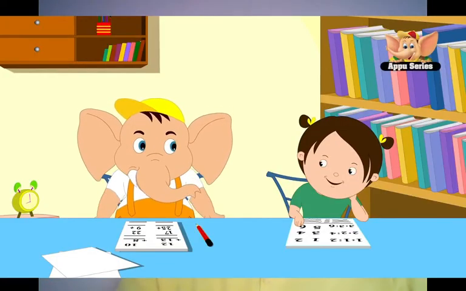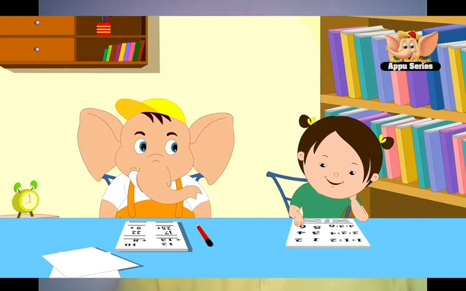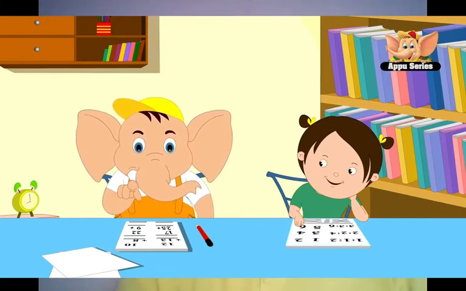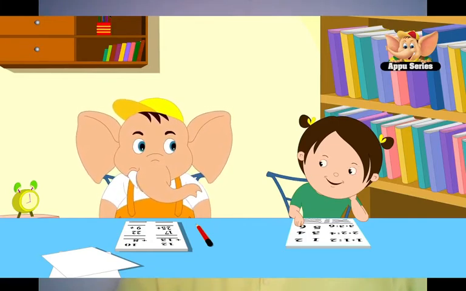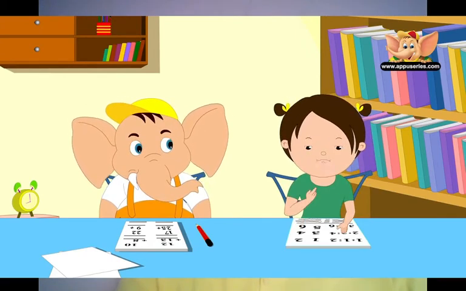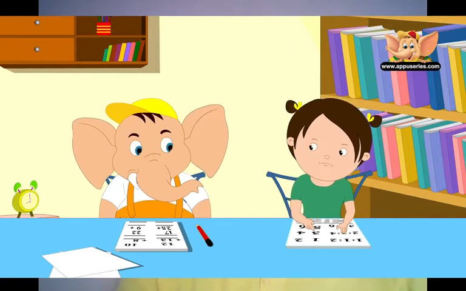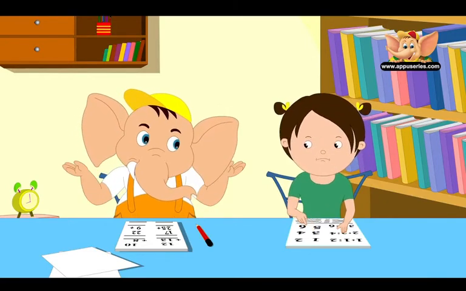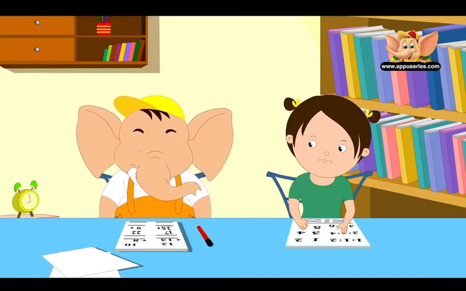Priya, remember how we studied multiplication earlier? Now we will study the opposite of multiplication, division. Division is the opposite of multiplication? So you mean division is subtracting groups a number of times? Yes, exactly, Priya. That's a pretty good guess.